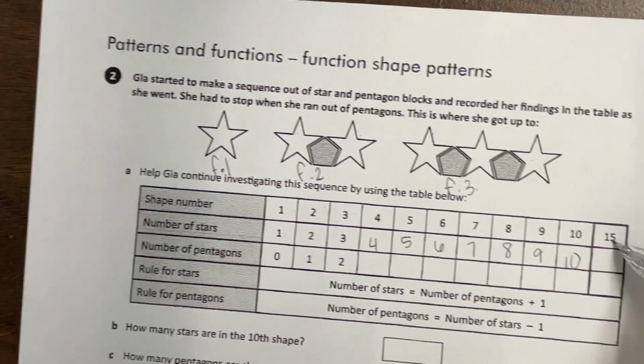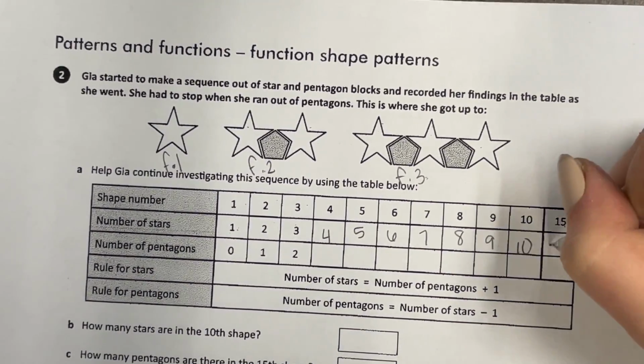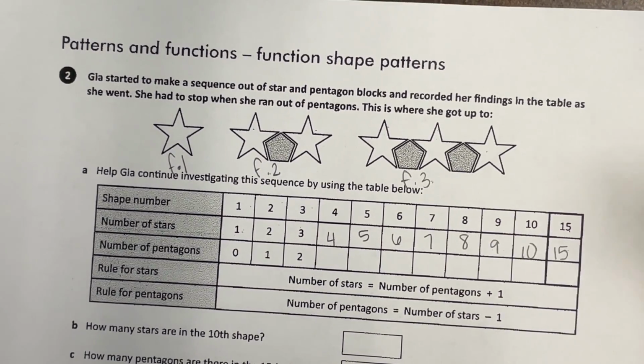And we know that the 15th figure is going to have 15 stars. It's always the same amount. Same number of figure and same number of stars.